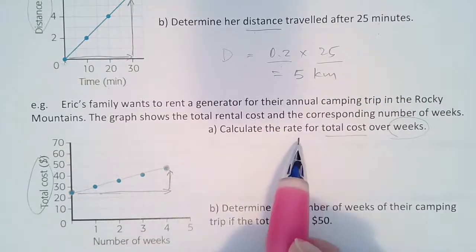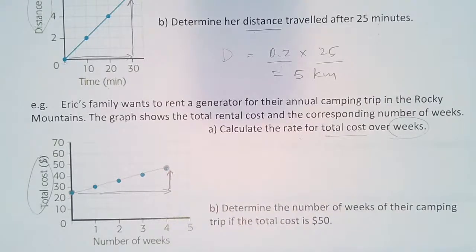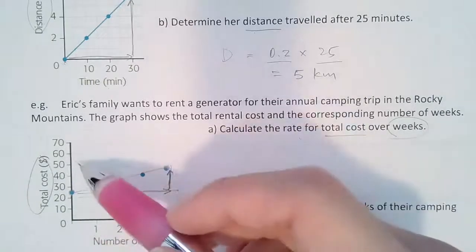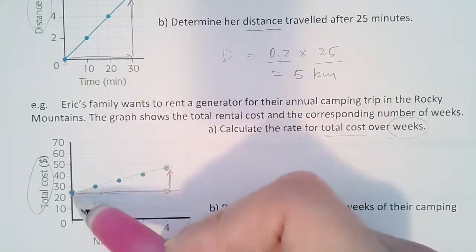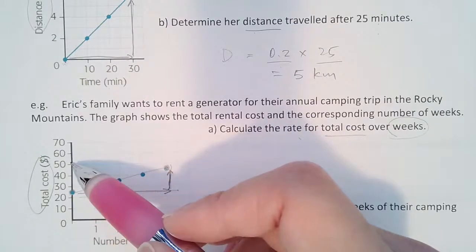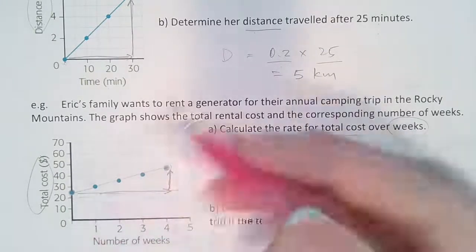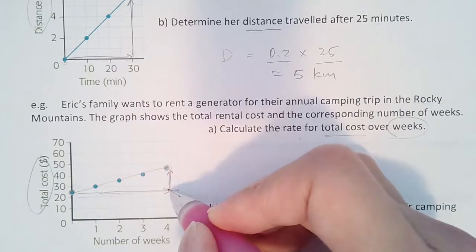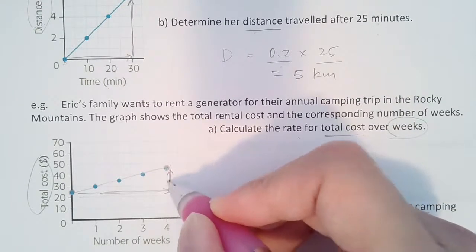Looking at the graph, each box represents 10 units. Each box goes up by 10. From the middle of this box to the middle of the next one, I believe it has gone up by 20.